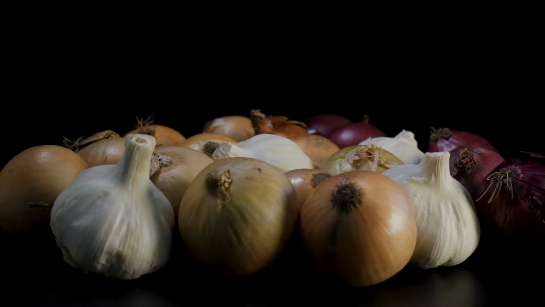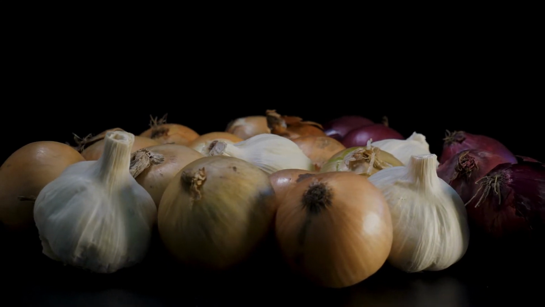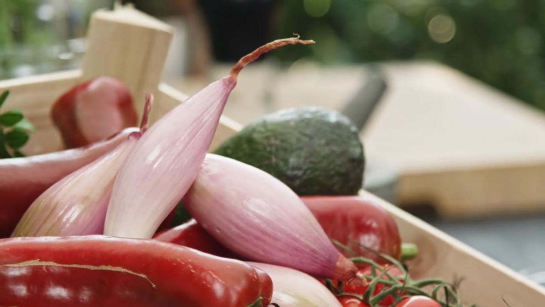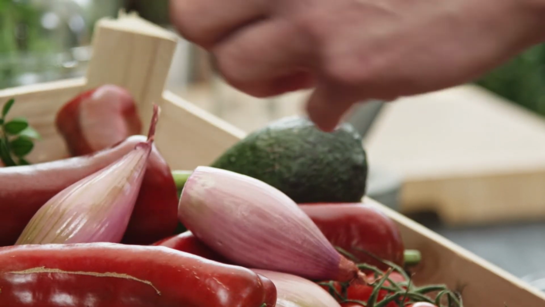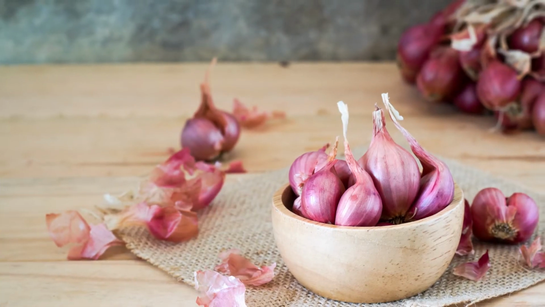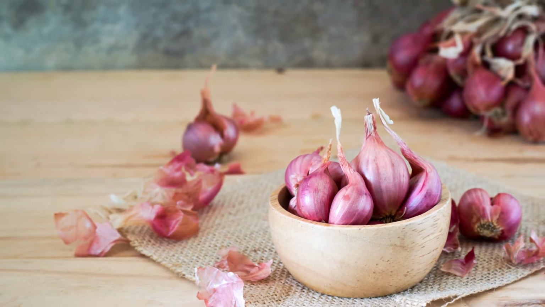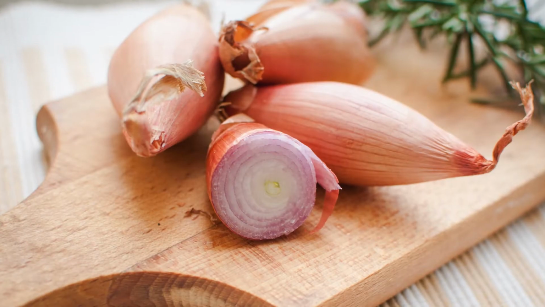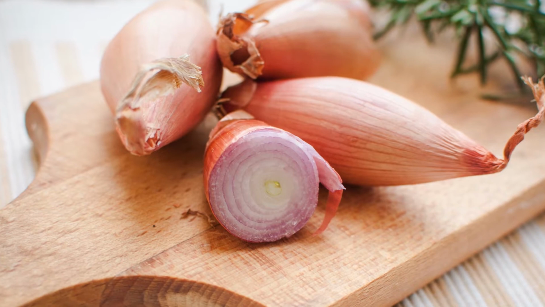Shallots are a member of the allium family, just like onions and garlic. They have a milder flavor than onions and are often described as having a sweet and delicate taste. Shallots are usually smaller than onions and have a reddish-brown skin. They also have a more elongated shape than onions.